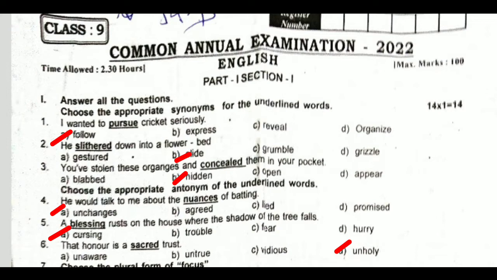Antonym means opposites. He would talk to me about the nuances of batting. Nuance is the underlined word. So we have to find the opposite. Unchanges, agreed, light, promised. So nuances, opposite is unchanges.